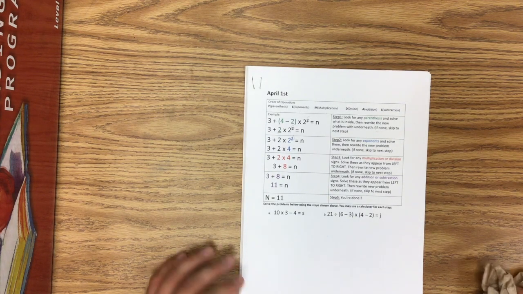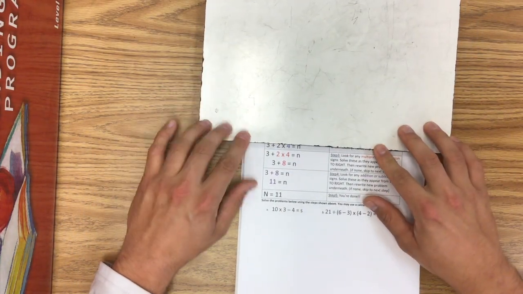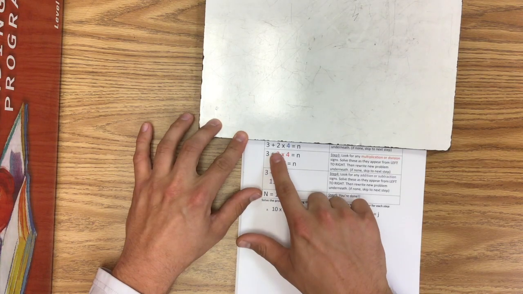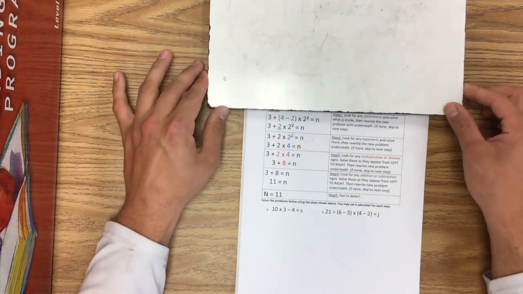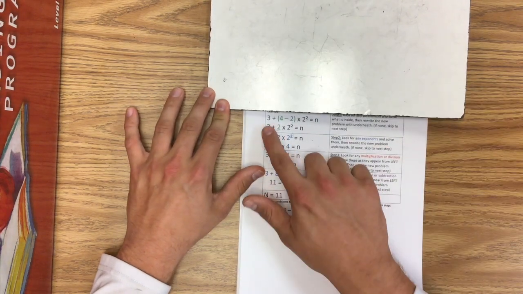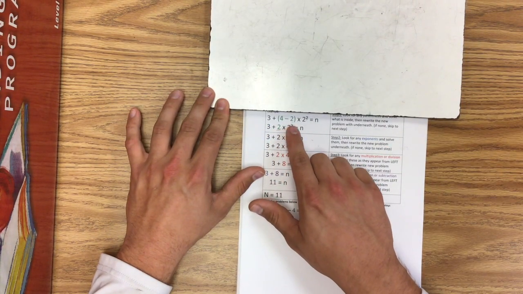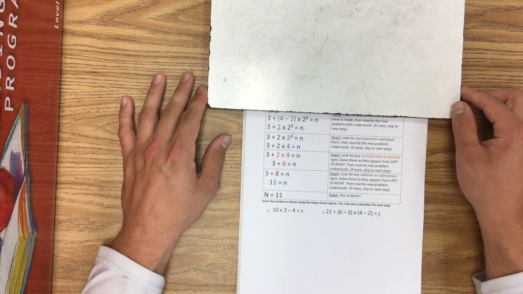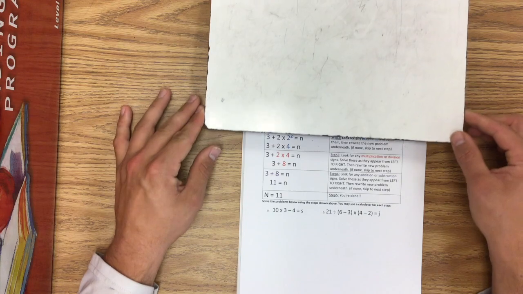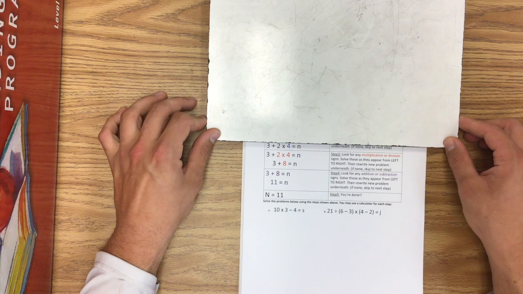And this is one thing that I like to show everybody. Once we do this step of rewriting it, if we just started this problem with 3 plus 2 times 4, that's a lot easier than this big problem up here: 3 plus parentheses 4 minus 2 times 2 squared. So this is why it's important to do it step by step, so that we get easier problems as we go.